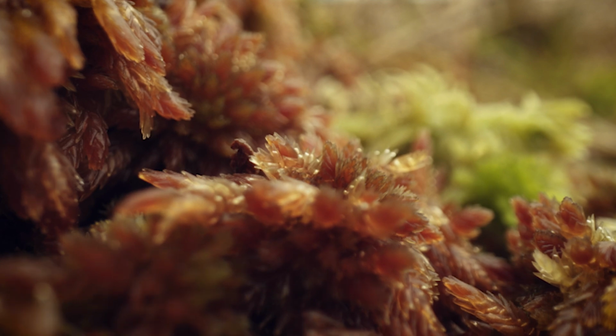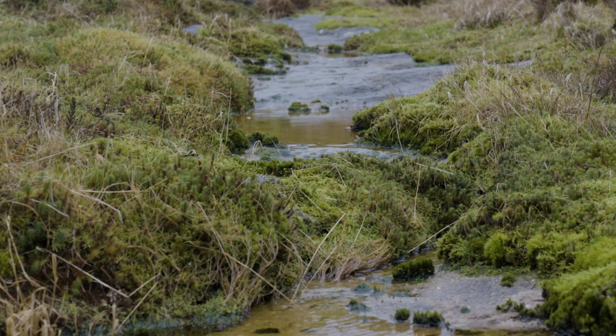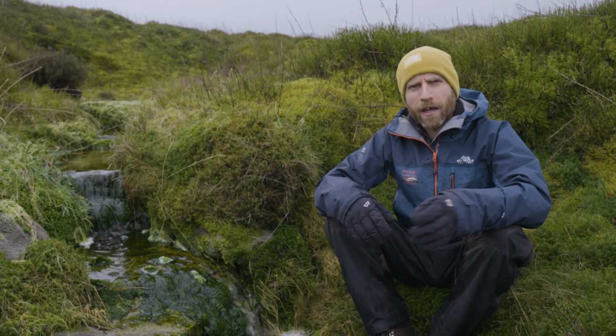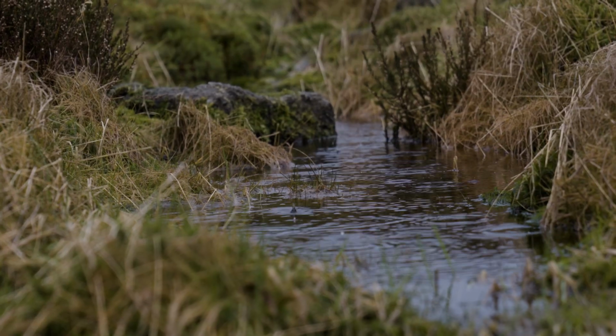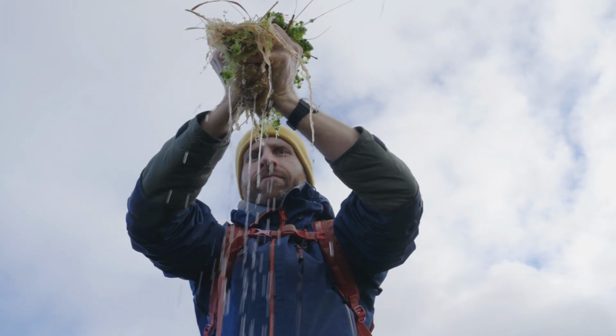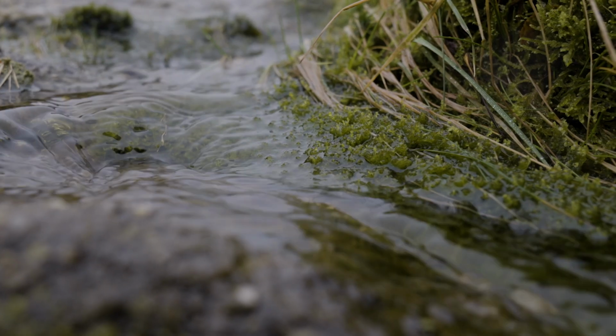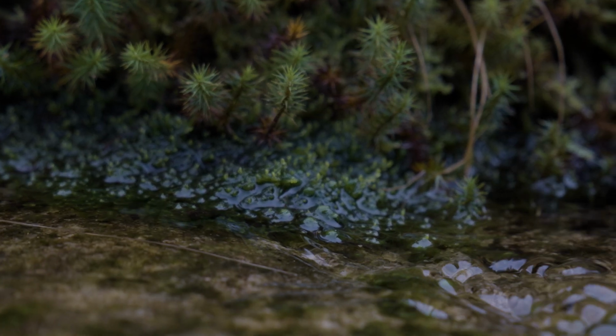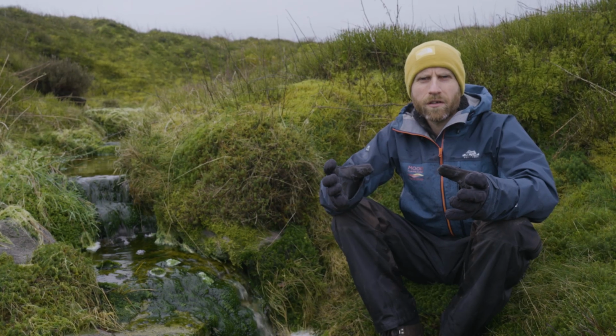Now that we've got extensive sphagnum cover here, it takes about 200 minutes for the rainfall to get out of the catchment, and that's because the rain is essentially landing on a big wet sponge. So sphagnum can hold up to 20 times its dry weight in water, and that means that the rain, when it lands on it, takes a long time to move through because it's moving through this really rough, wet surface essentially.